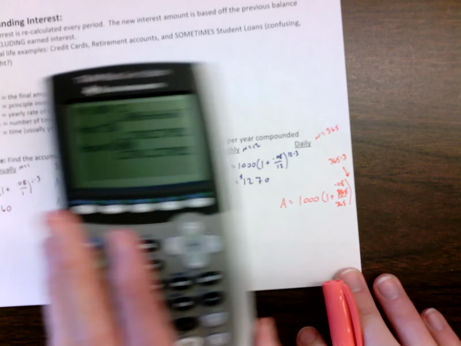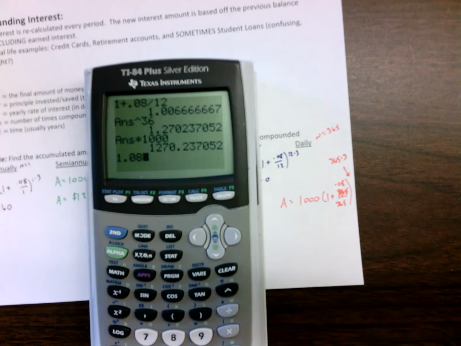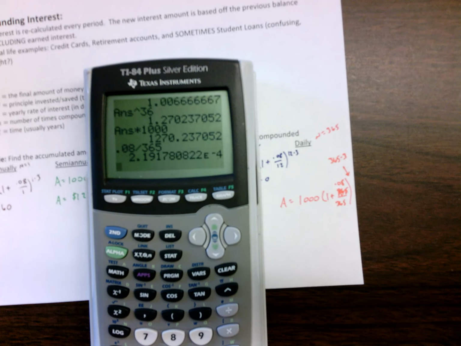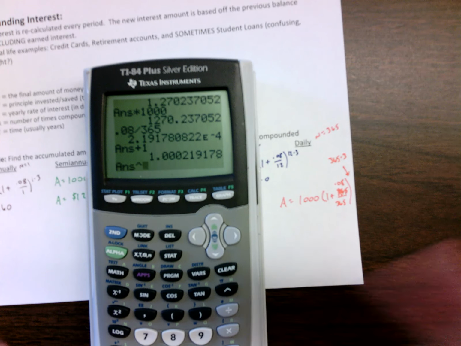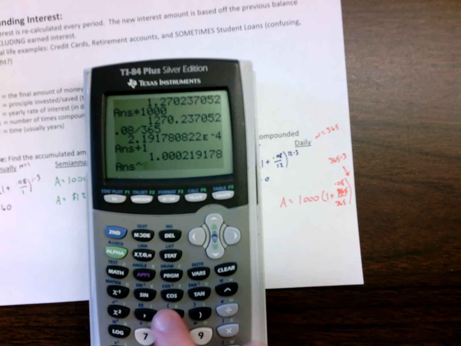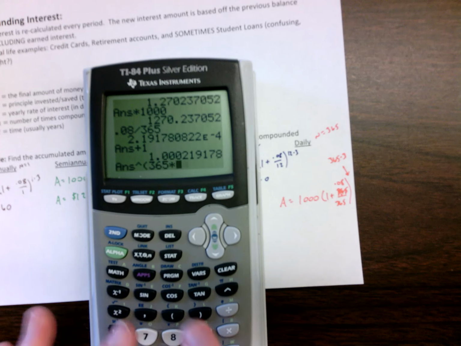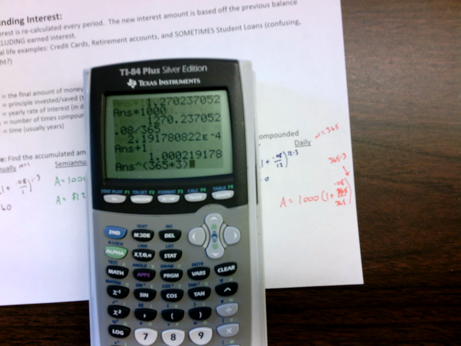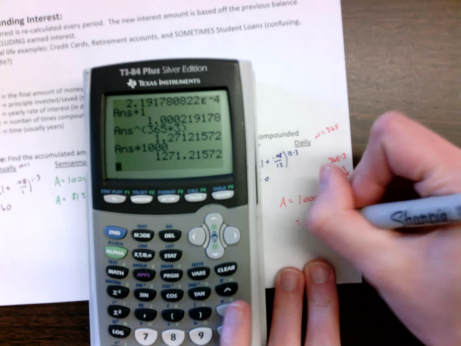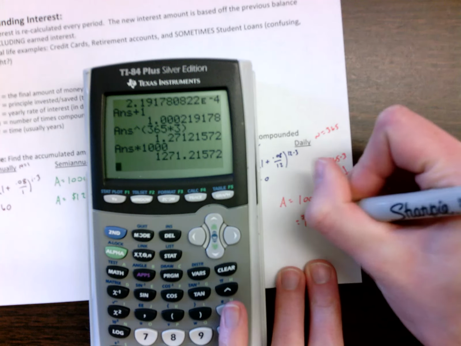Kind of ran out of room there, sorry. So 0.08 divided by 365 plus 1. Raise that. I can't do 365 times 3 in my head, so I'm going to go ahead and do parentheses around it. Okay, again, if you don't include the parentheses, you'll get the wrong answer. So make sure you do that. And then multiply that by 1,000. So that works out to $1,271.